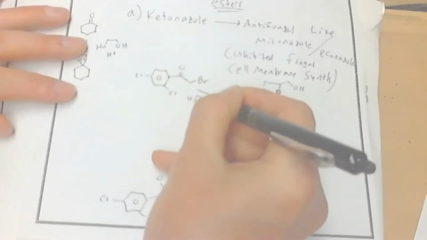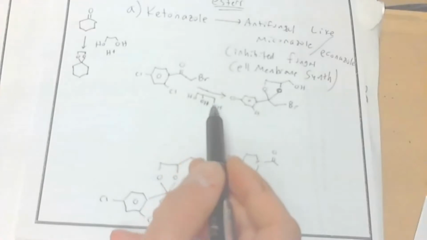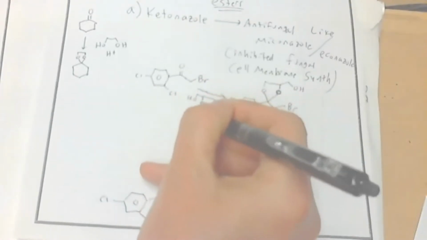Anyway, this is a trihydroxy compound. I think it's in the cell membrane. Is it glycerol? Let me double check that. I think it's glycerol, in lipid or bilipid membranes and stuff like that. Yes, glycerol. So they add glycerol, which is hydroxy, hydroxy, hydroxy, three carbons, and then a little bit of acid, and it makes that weird acetal. All right, cool.